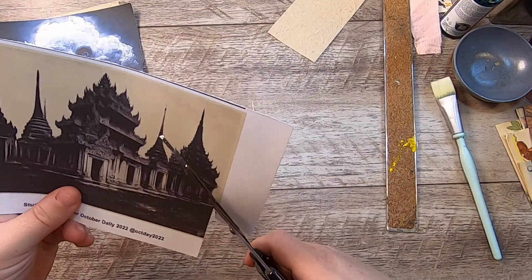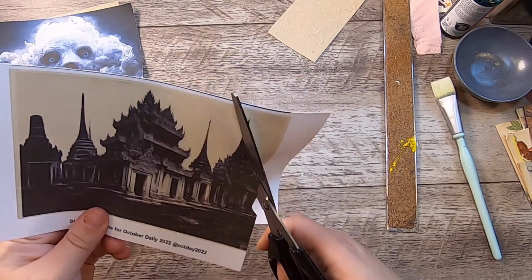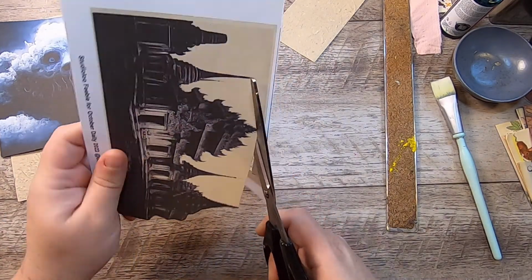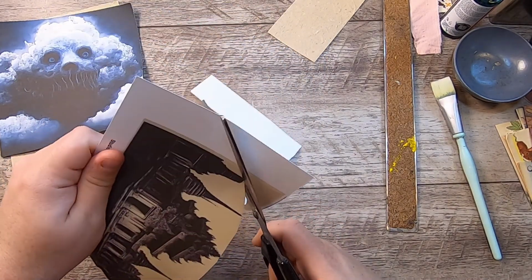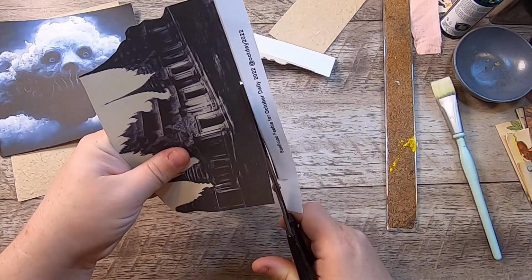All right, so now what I'd like to do is quickly fussy cut, not super, it doesn't need to be perfect. We aren't taking a long time to do this. I'm just going to go around the main shape of the mausoleum here.